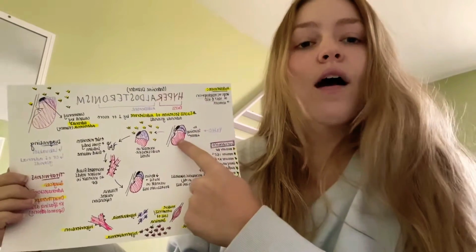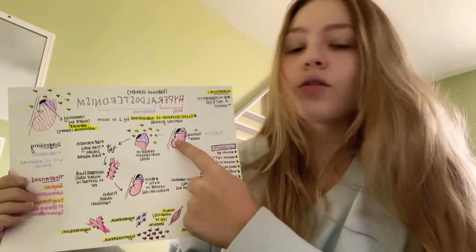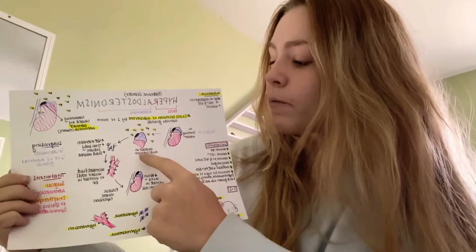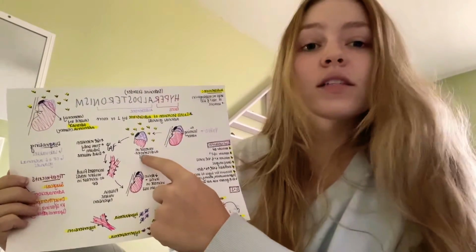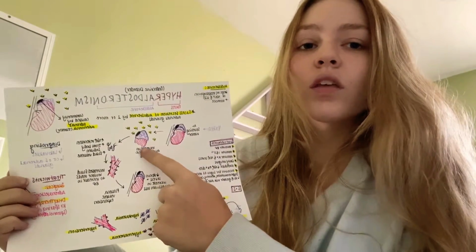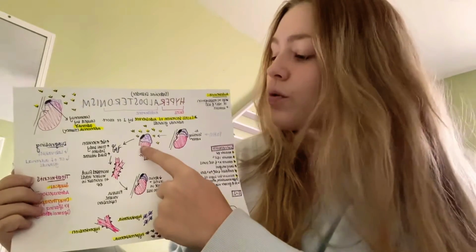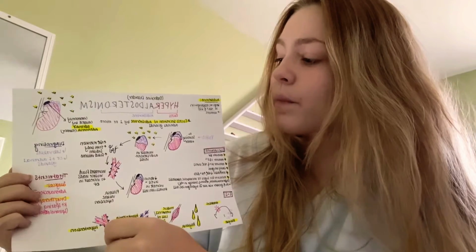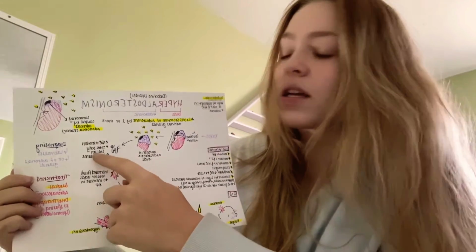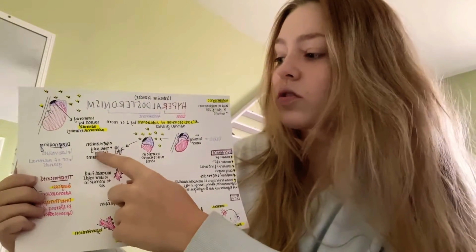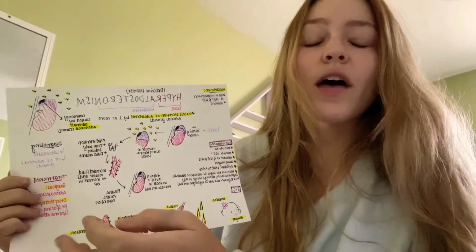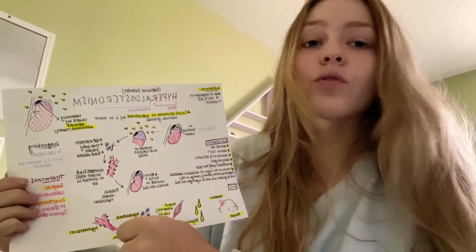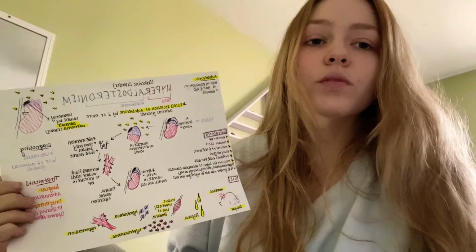So here we have the adrenal adenoma on the adrenal gland, which leads to an increase in the release of aldosterone, an excess release of aldosterone, which then causes an increase in sodium retention, because we know that aldosterone reabsorbs sodium and water.